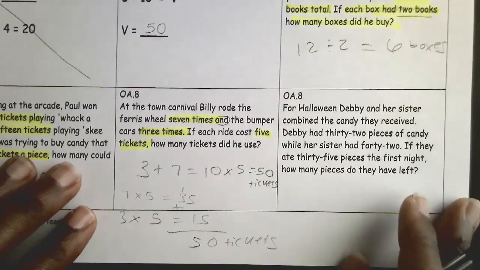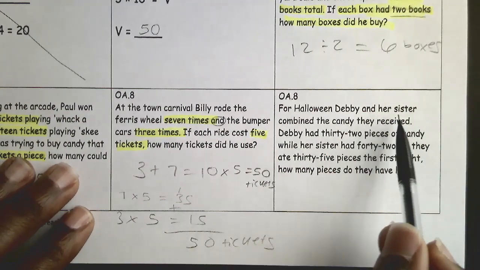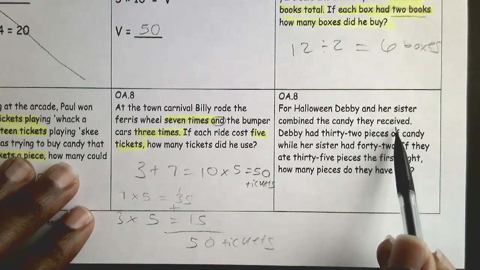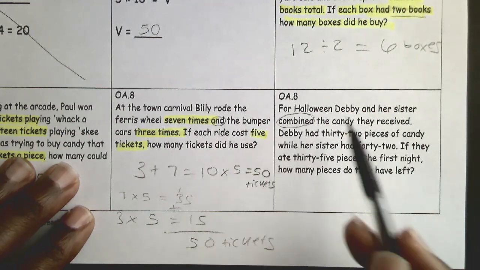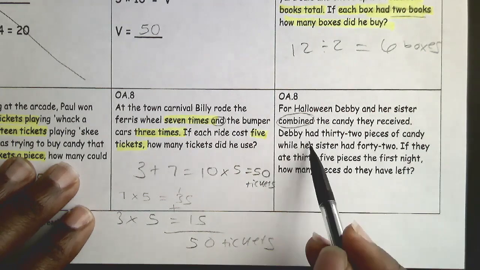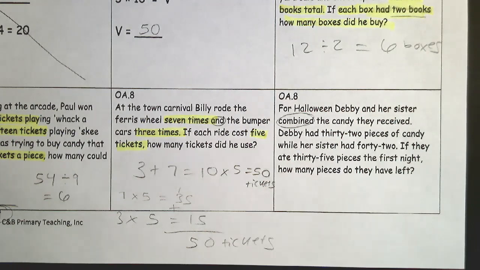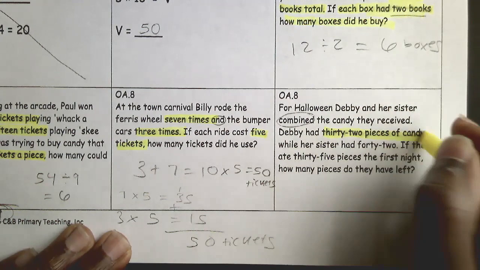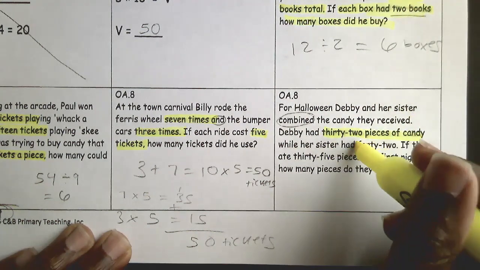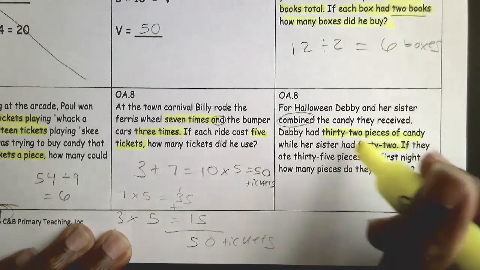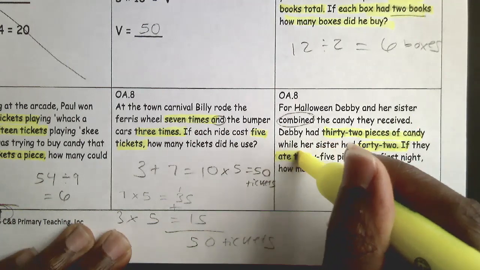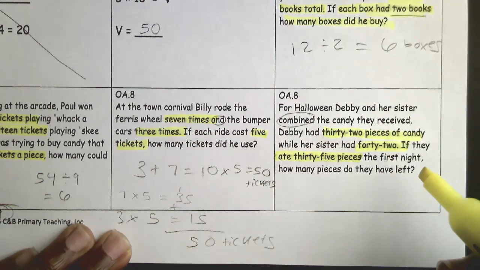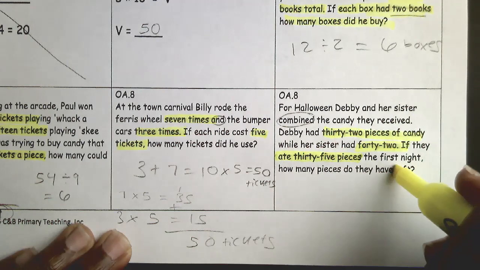All right, our last box says: for Halloween, Debbie and her sister combined the candy they received. Combined means they put it together, okay? Debbie had 32 pieces of candy while her sister had 42. If they ate 35 pieces the first night, how many pieces do they have left?